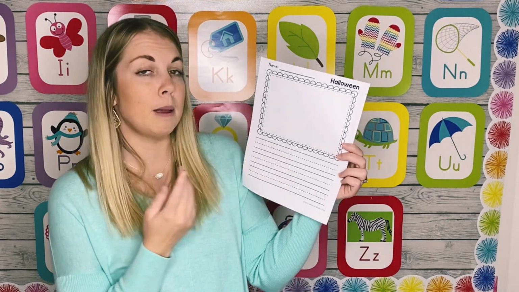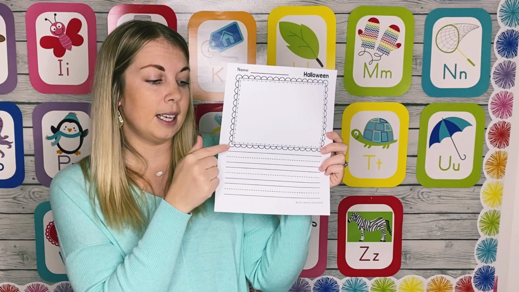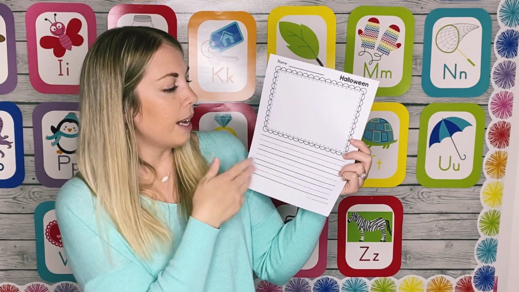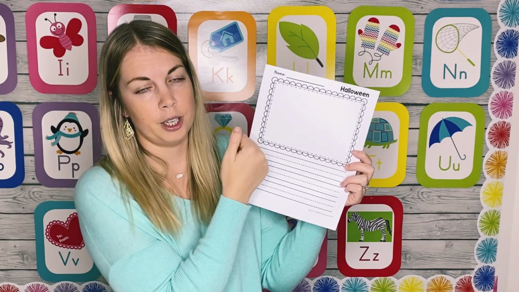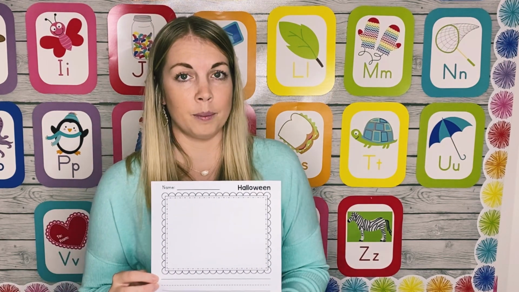So this paper comes with all of those picture prompts. So you can give them paper that has lines and a little space to draw a picture. They can write their sentence, they can draw a picture to match. Now remember, they're just starting out learning how to write independently. So it's not going to look perfect. You want to encourage them to use their sight words and to phonetically spell anything that they cannot.